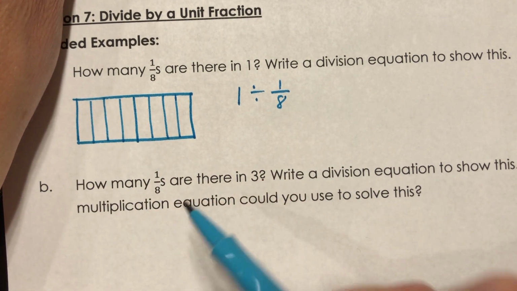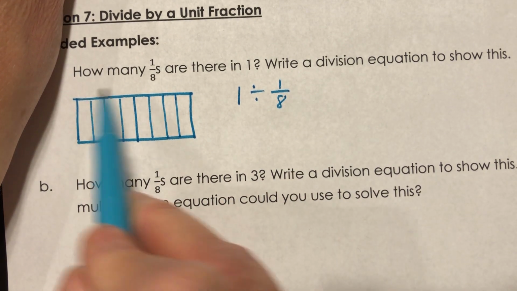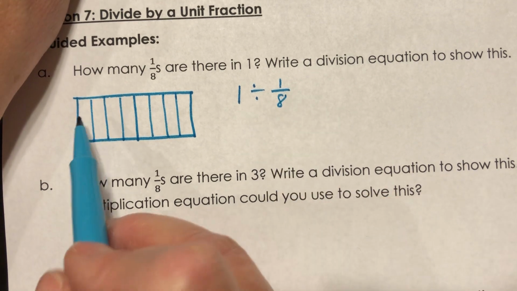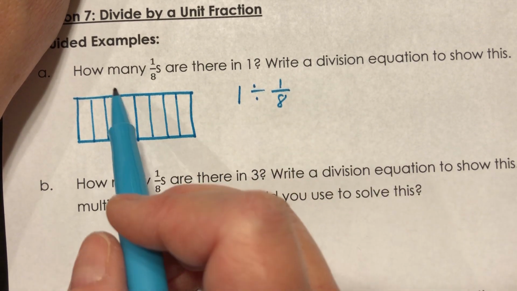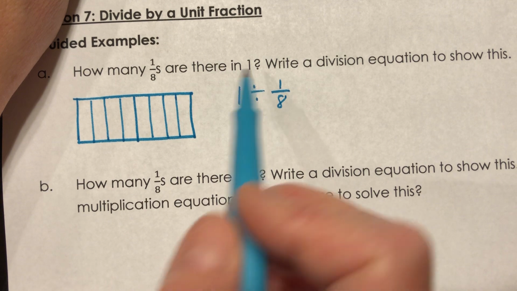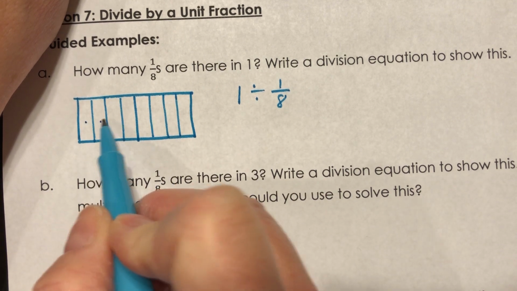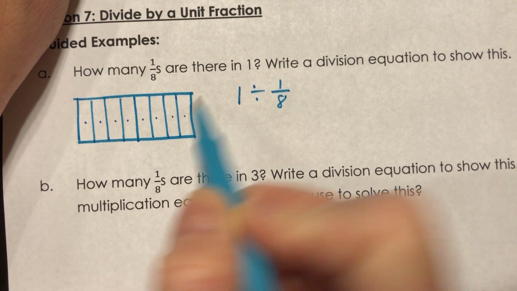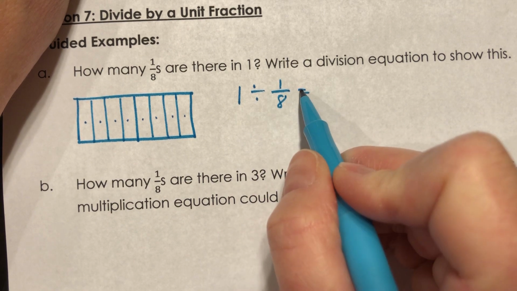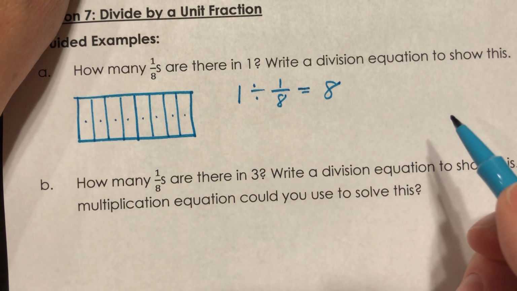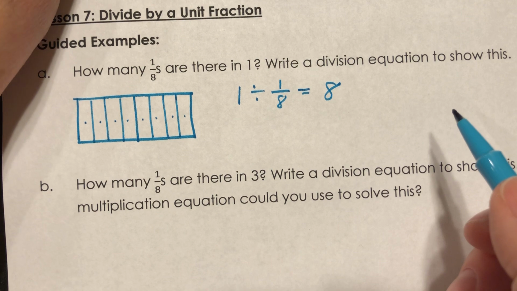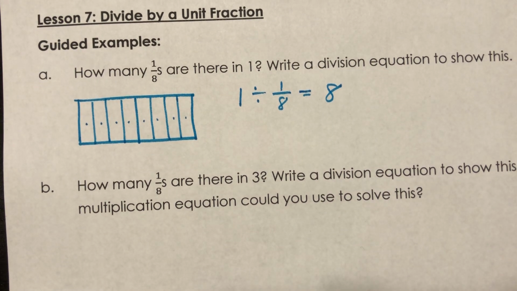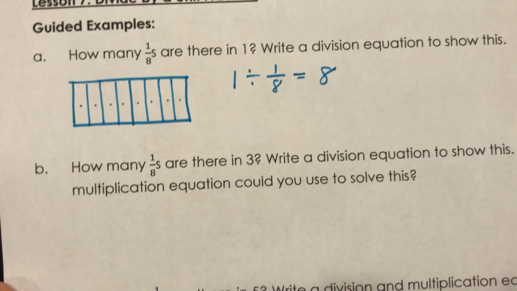We didn't take 1/8 and divide it by 1. We took the 1 whole and divided it up into eighths. So how many eighths are there in 1? 1, 2, 3, 4, 5, 6, 7, 8. So 1 divided by 1/8 would be equal to 8. All right, we're going to see some patterns in a little bit. For now, I want to solve these, and then we'll go back to look at the patterns.